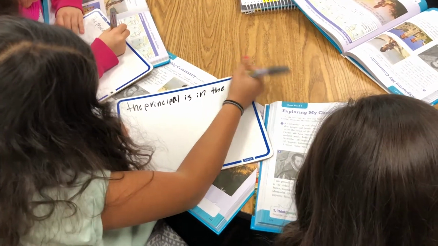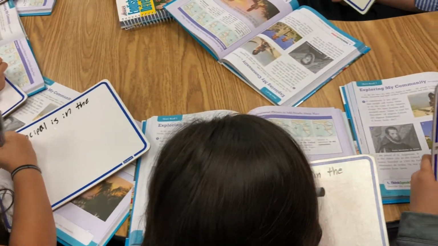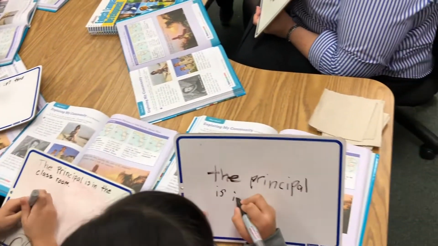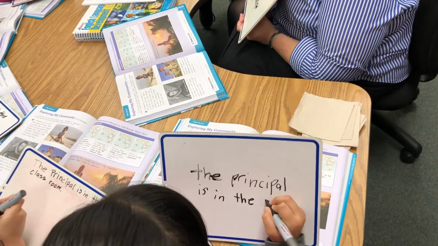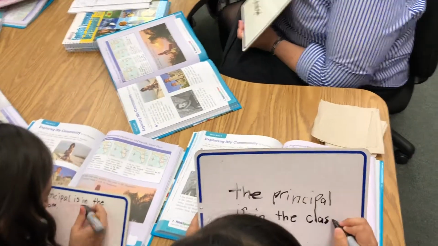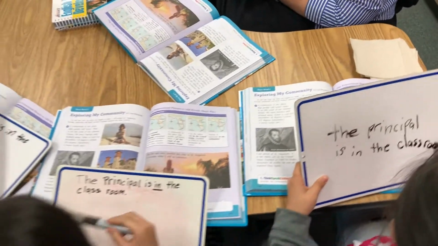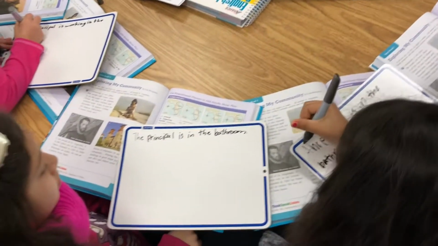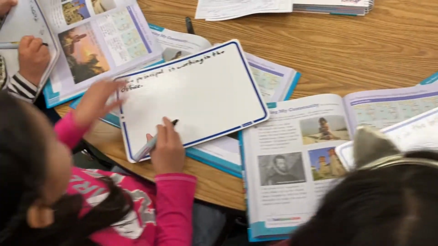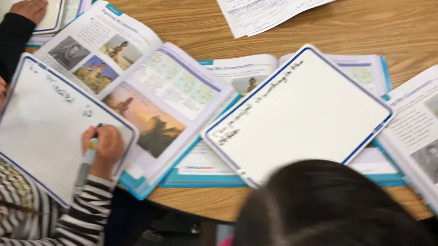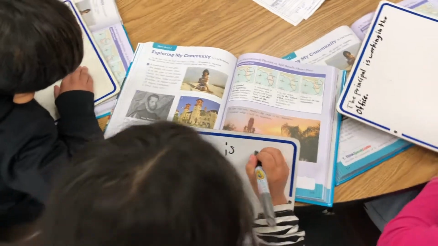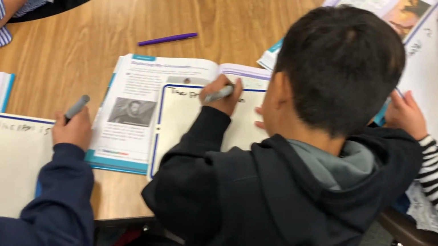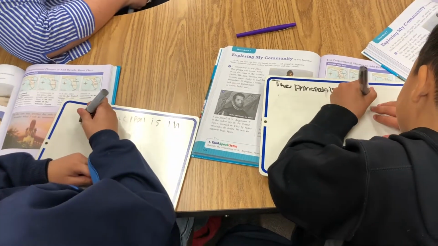And remember, you and your partner should have the same sentence. I like that you're checking to make sure that you spell principal correctly. The principal is our pal. Remember that P-A-L. Okay, when you and your partner have a sentence, give me a thumbs up.